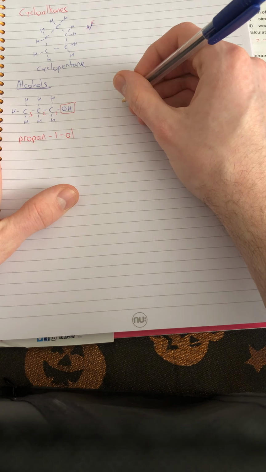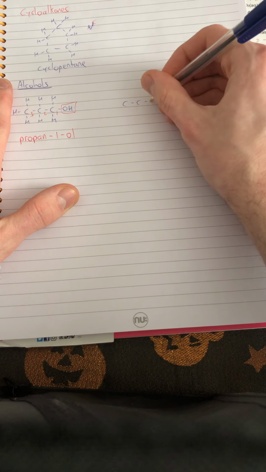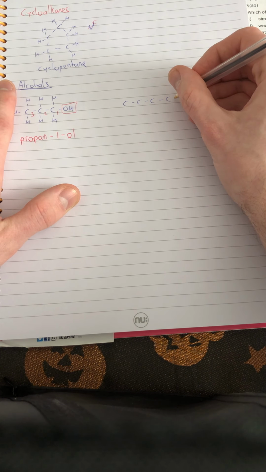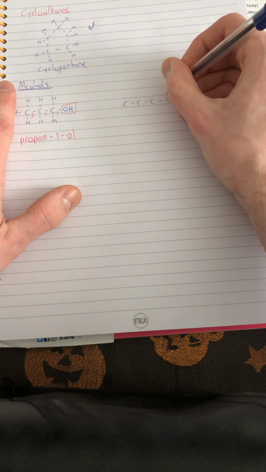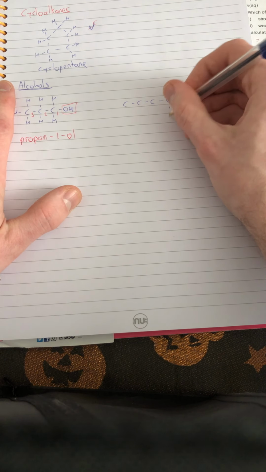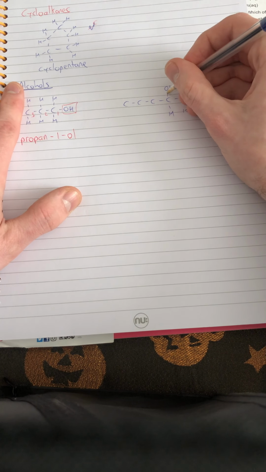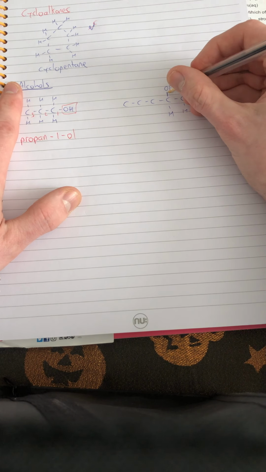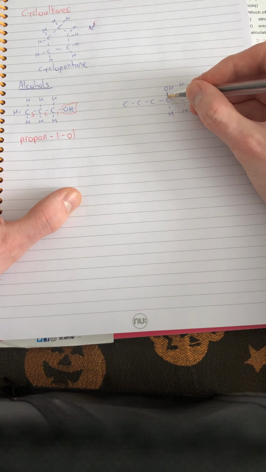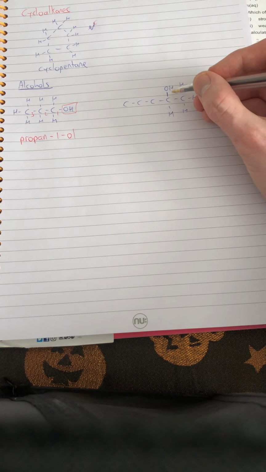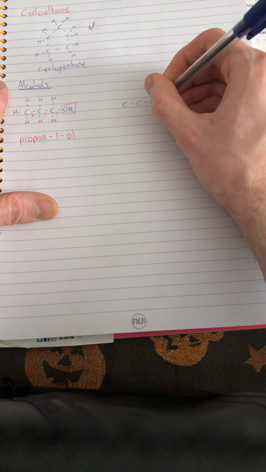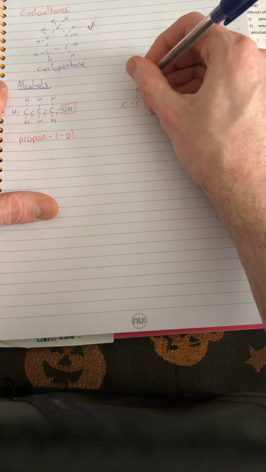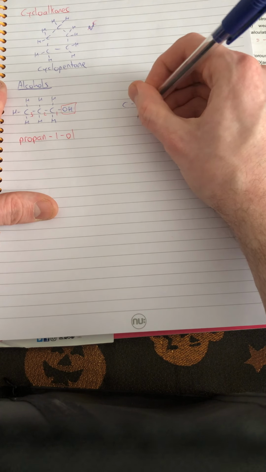Now, if we go for this, let's just put the hydroxyl group there. And remember, with the hydroxyl group, it's so important that you have the carbon bonded to the O, because if you have it bonded to the H, you'll lose a mark. Okay, because it's bonded to the O, so just be careful about that. I'm going to put a CH3 here.